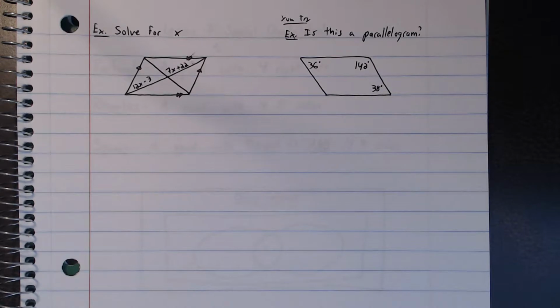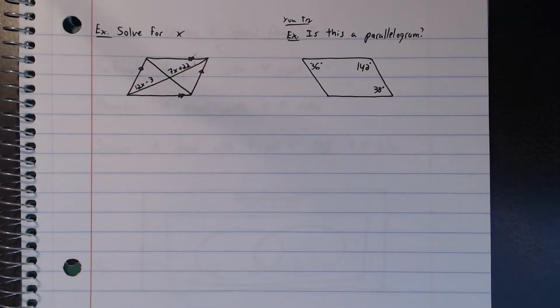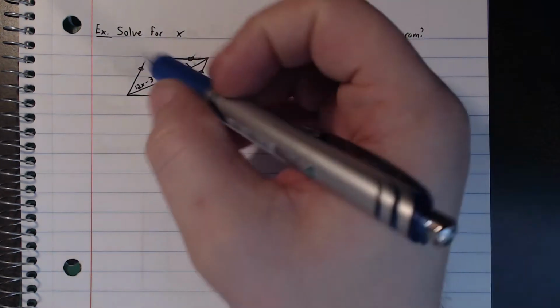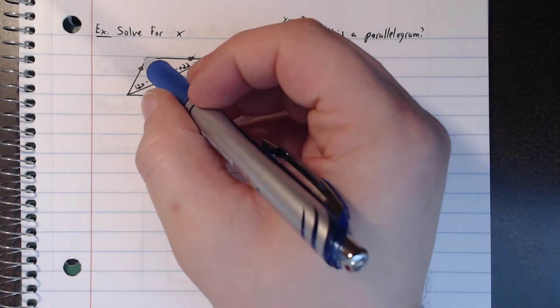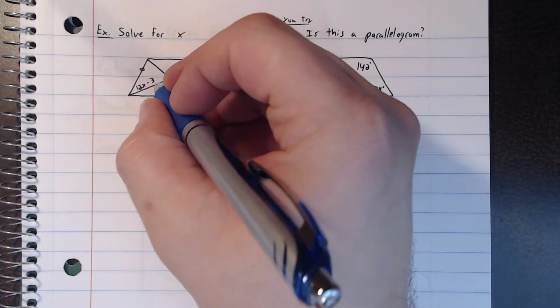And what I'm noticing here is that we have diagonals. Well, there was only one theorem that talked about diagonals of parallelograms, and it said that they bisect each other. So I've got this one here that's being cut in half. So that means that these two pieces should be equal. Right? They're equal to each other.